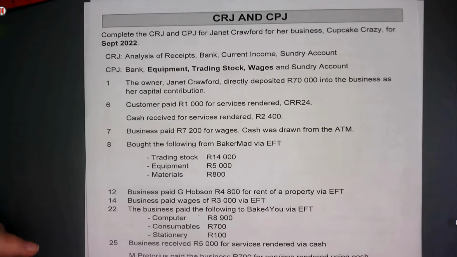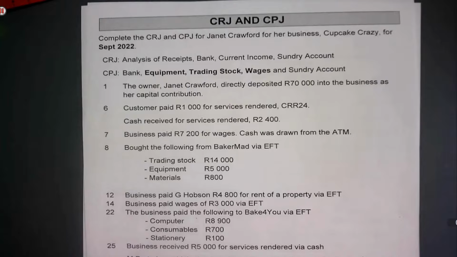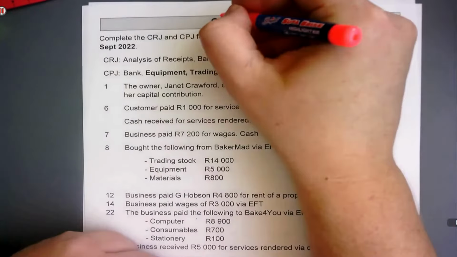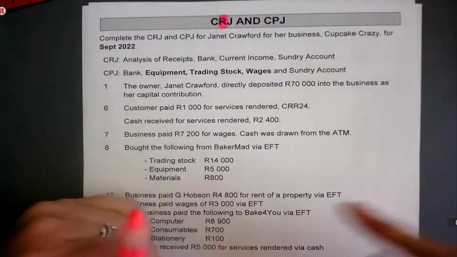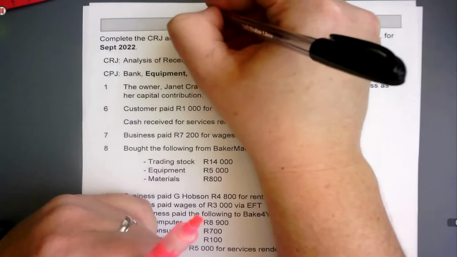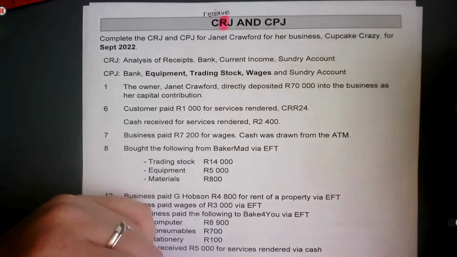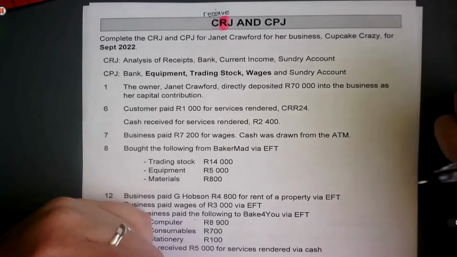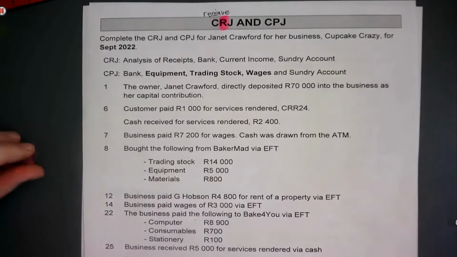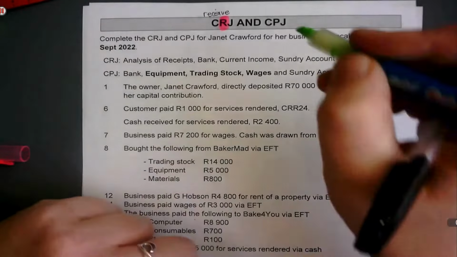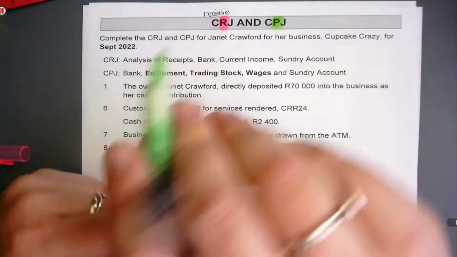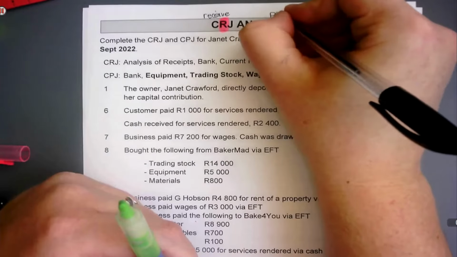Today we're going to be looking at the cash receipts journal and the cash payments journal. When doing the journals, it's very important to understand the difference between the two. The cash receipts journal is when the business receives money, so it might be for doing a service, selling a product, or for rent income. Then there will be situations where it would be a CPJ, that's when the business pays for something.